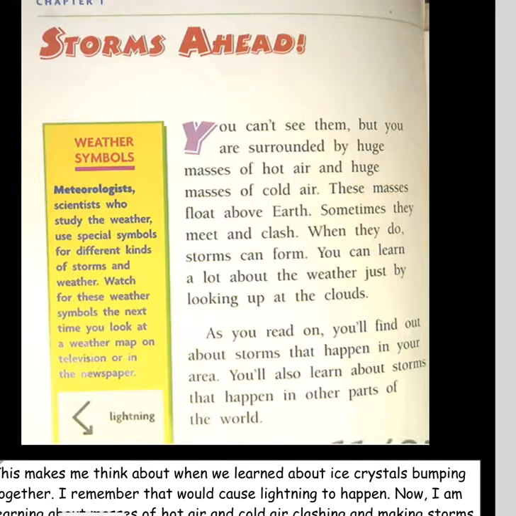So, you notice how I read parts of this? This makes me think about when we learned about ice crystals bumping together. I remember this would cause lightning to happen. Now I'm learning about masses of hot air and cold air clashing and it makes storms form. So this is something I have to remember as I learn about other storms and what causes these new storms to form.